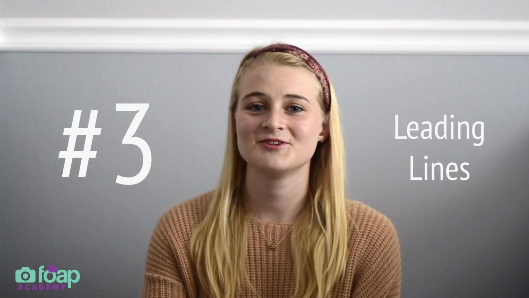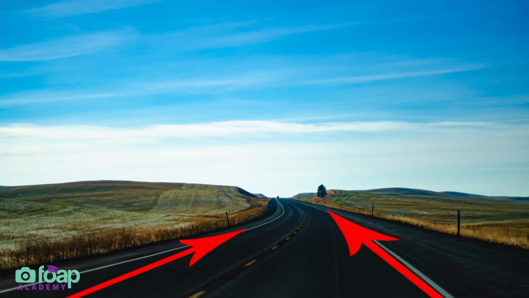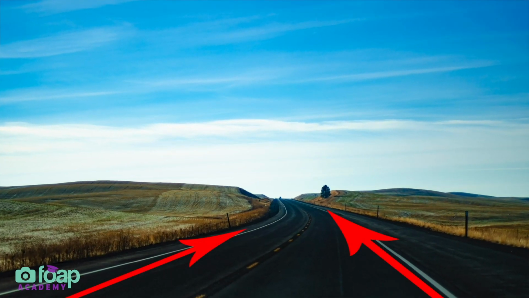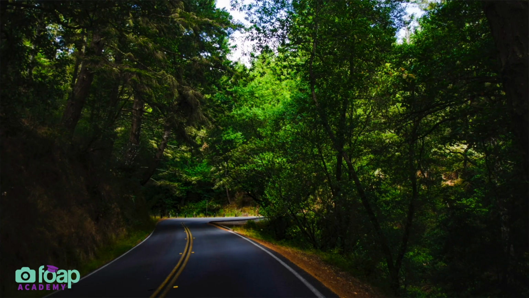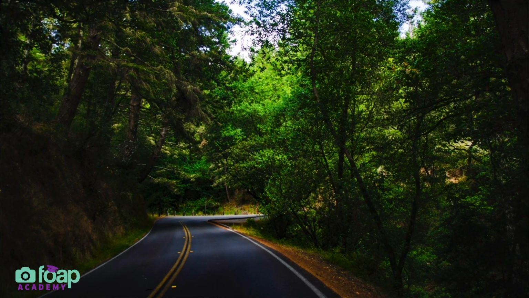A third tip to help draw your audience's eye in is to use leading lines. These are the types of photos you see when you're standing on the front of a dock and you see it leading you down into the blue water. Leading lines really draw your eye towards the center of a photo, often towards some sort of subject. And when you're trying to make your photos stand out in a massive gallery of photos, this really works to pull people into your story.